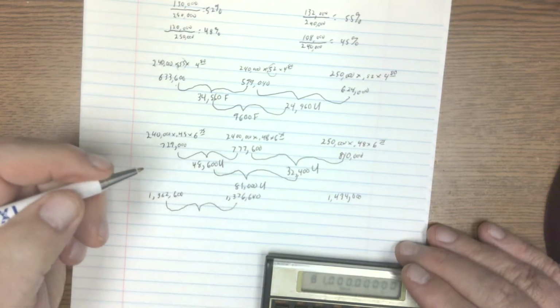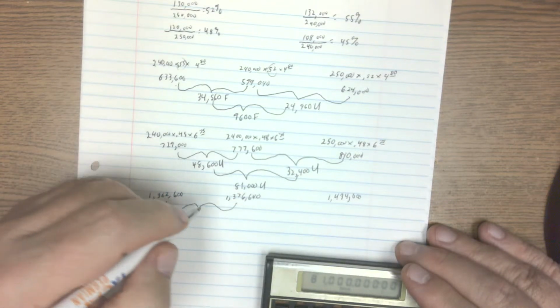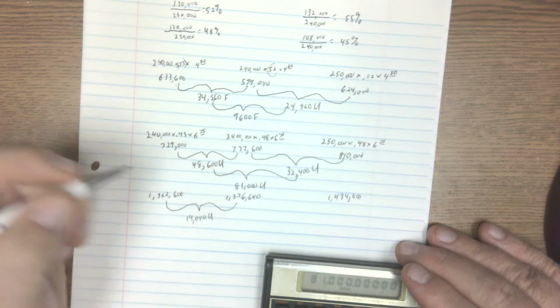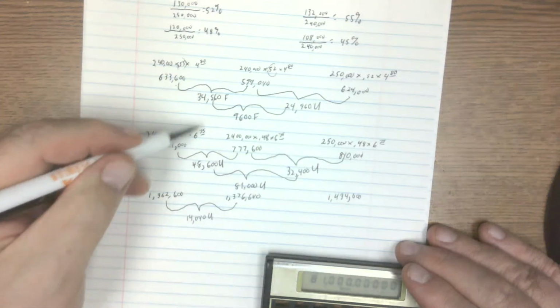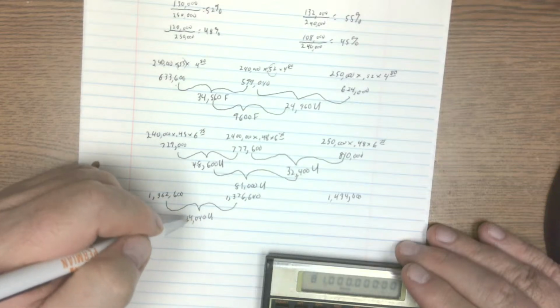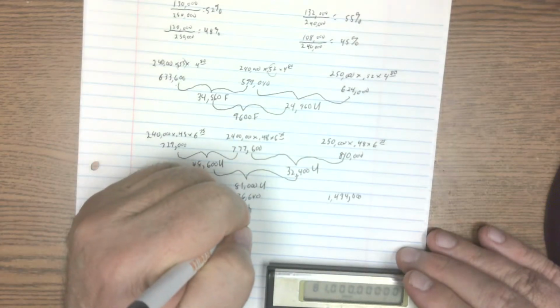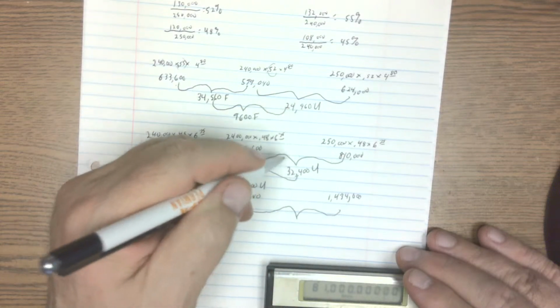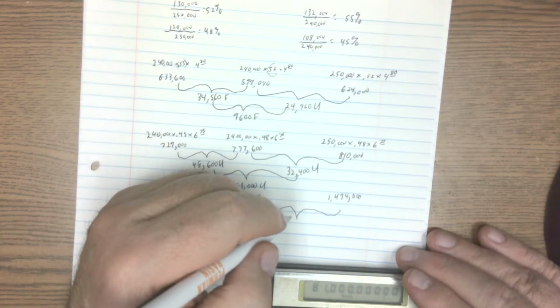So then we go between here. This is the sales mix variance. It's 14,040 unfavorable. So it's this minus this is how that works out. Here to here, these are both unfavorable, so it just gets added together.